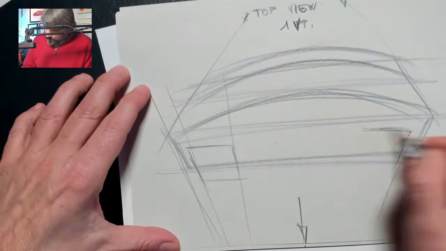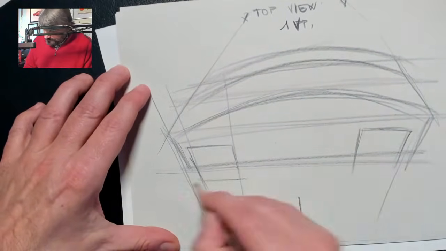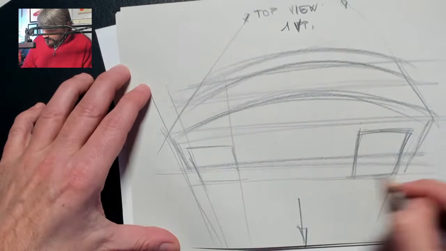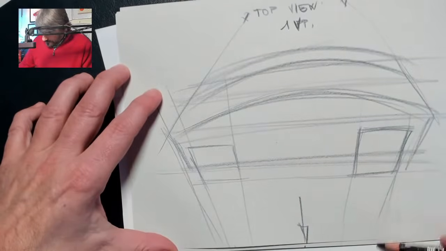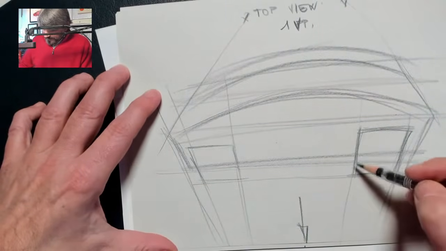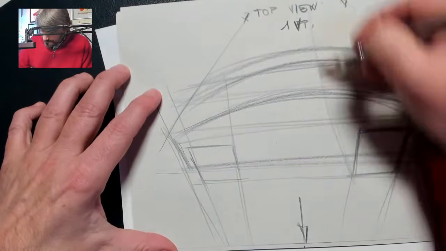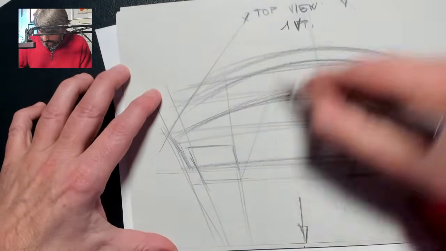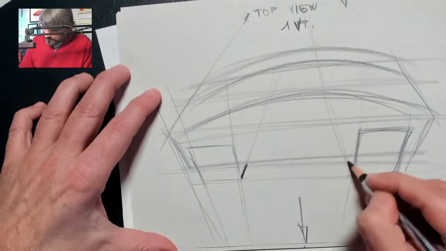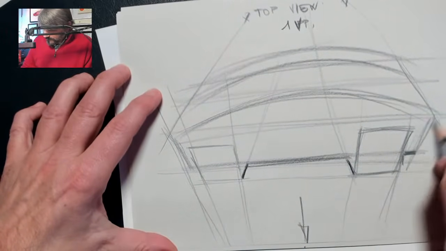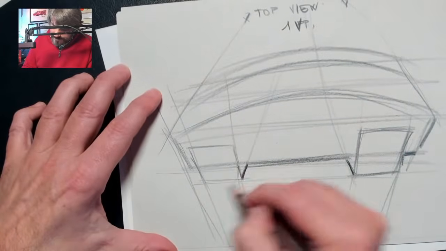So I put my square following the perspective, and then the thickness, it's going over there. So I have here, you see? Now you can see better.